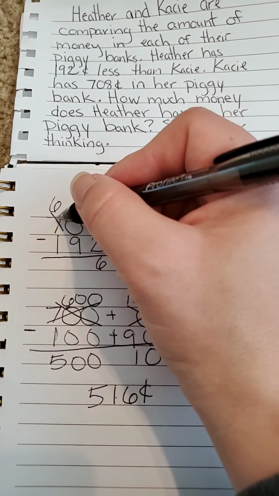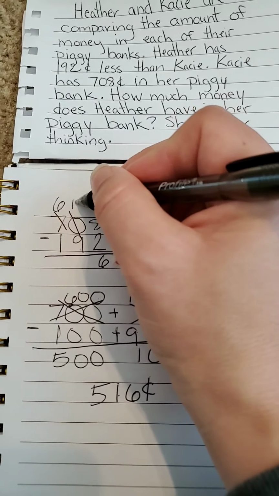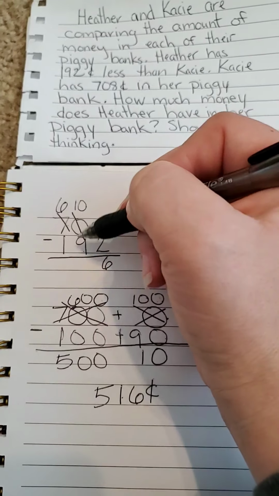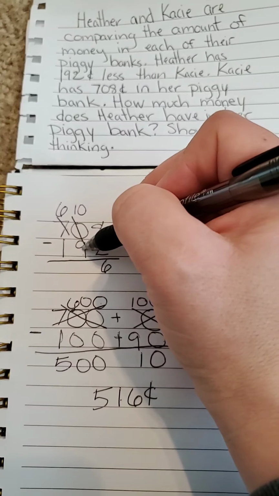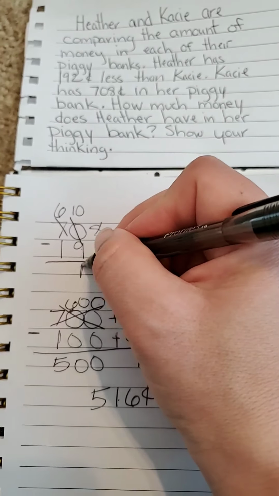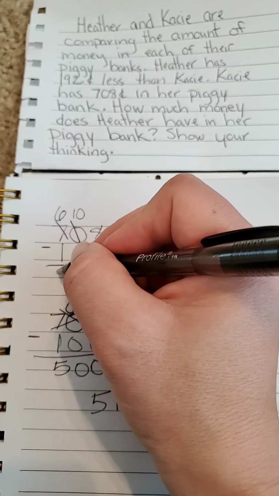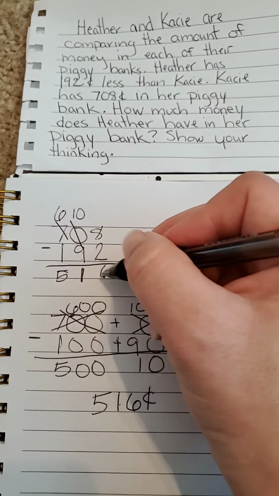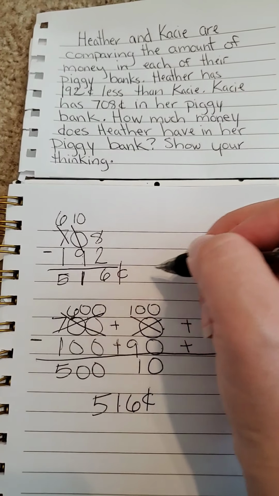Then that 10 tens is 100, so we're going to say that's 10, and we're in the tens column. 10 tens is 100. 10 tens minus 9 tens is 110. 6 minus 1 is 5. 516 cents is what Heather has in her piggy bank.